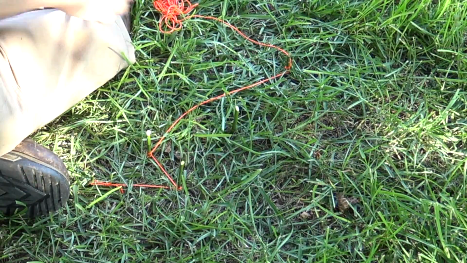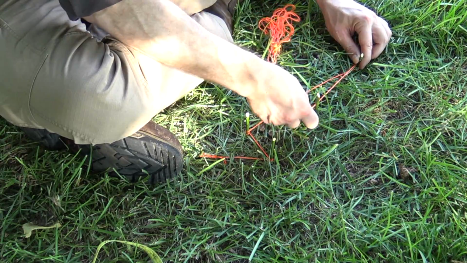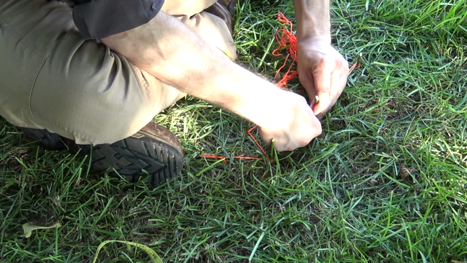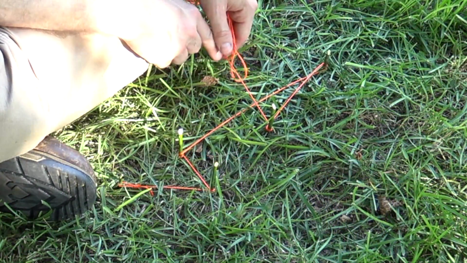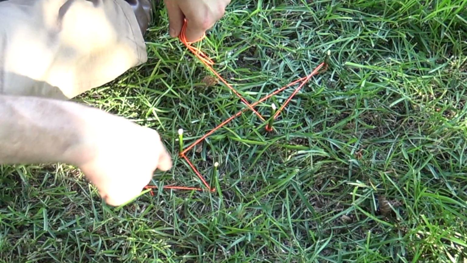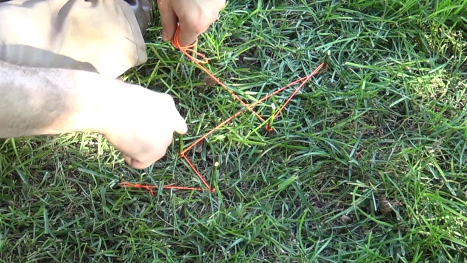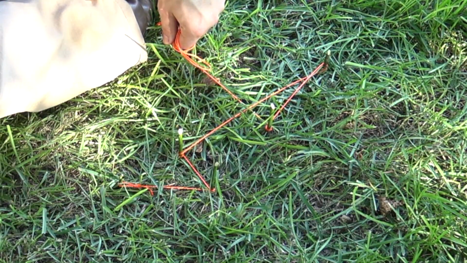Now, once again, pulling my string tight, I'm going to come over here to this next point, just wrap it around the stake. You don't want to pull your string too tight, because then that can start to shift your stakes around. So now I went from point A to B to C to D, back to this position. All right, my next azimuth was 102 degrees. I'm going to keep doing these, and then I'll show you what the finished result looked like.